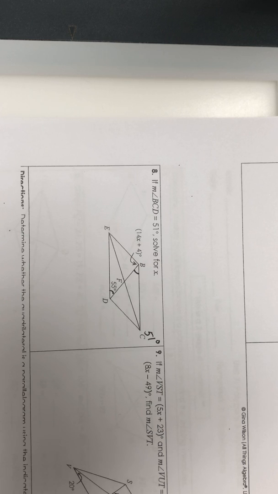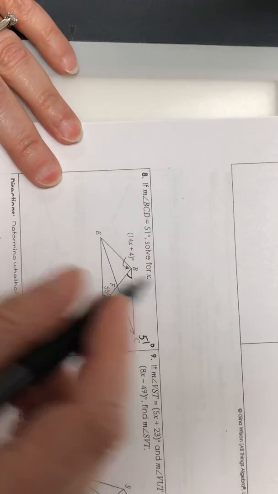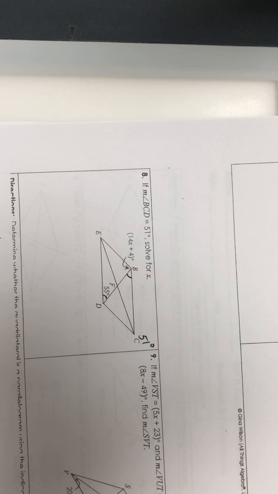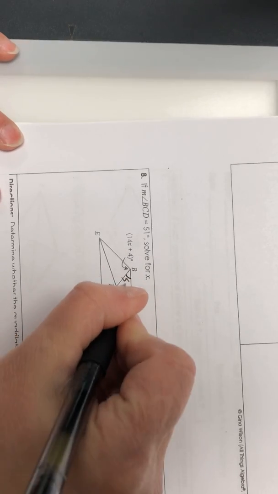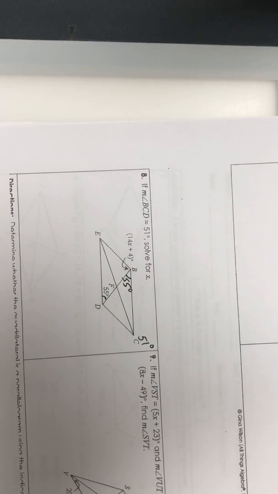Somebody would say, alternate interior angles, Miss Rankin. Yeah, good job, guys. And then I'd say, what do we know about alternate interior angles? They're congruent. Yes. So this angle is 55 degrees.